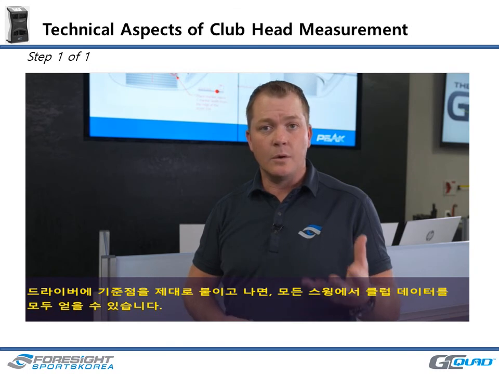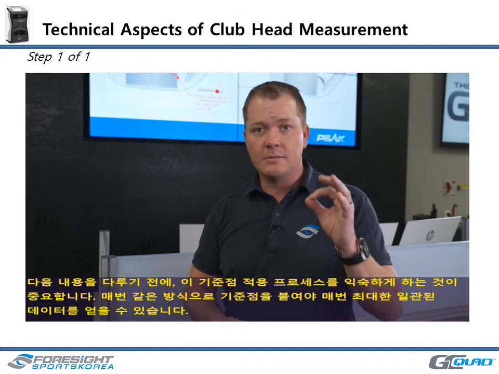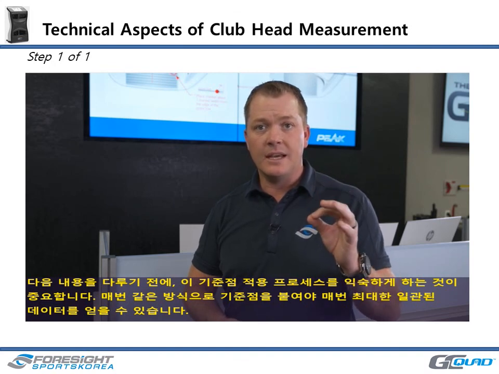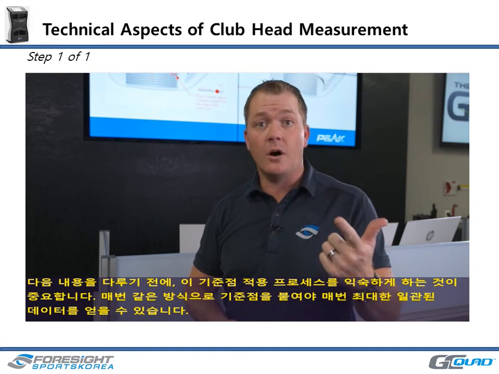Now, as we move forward, it's going to be important that you familiarize yourself with this application process, because again, we want to make sure that we do it the same way every time. That's going to ensure maximum consistency of the data we get day in and day out, not just for ourselves, but for all of our players.